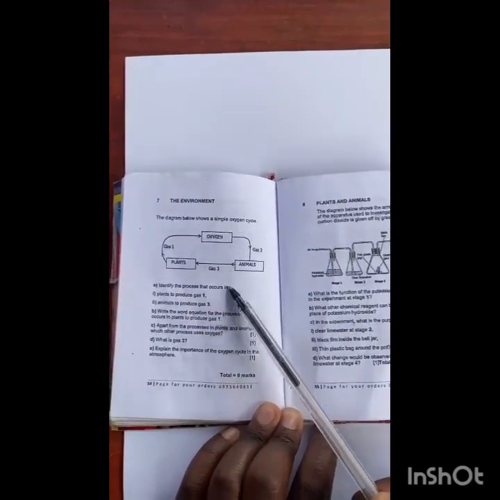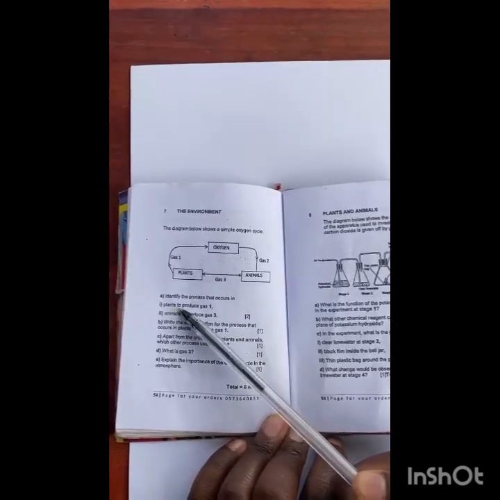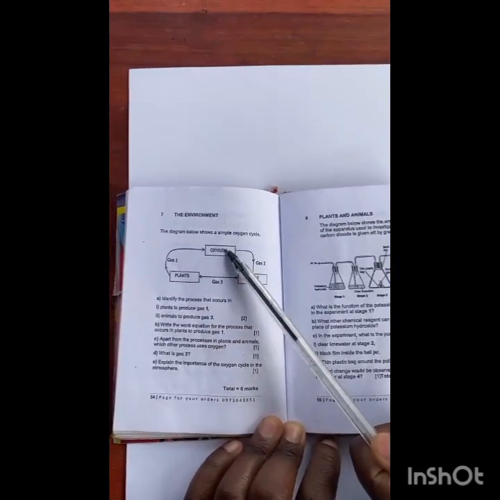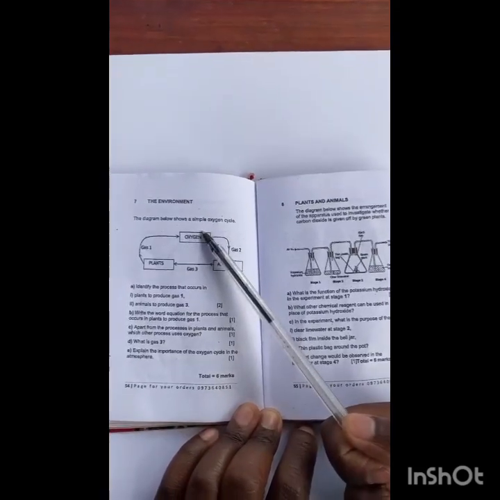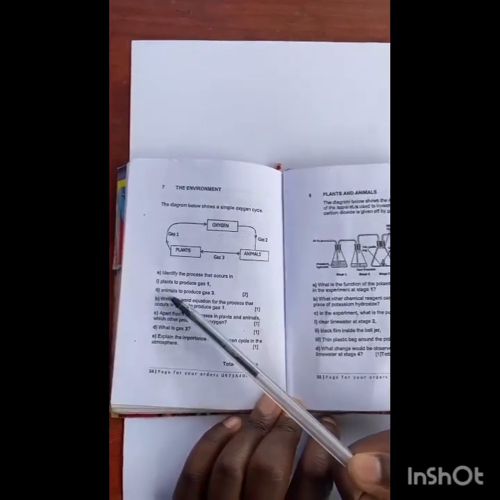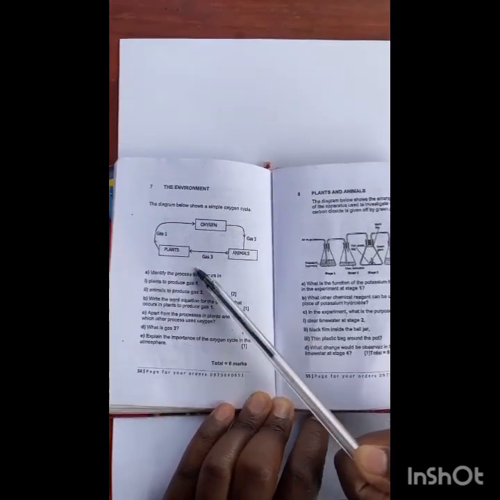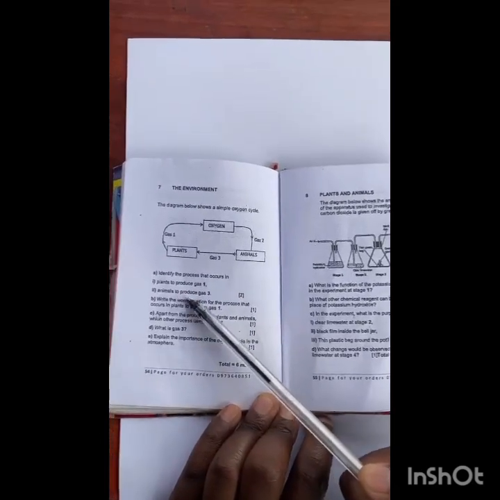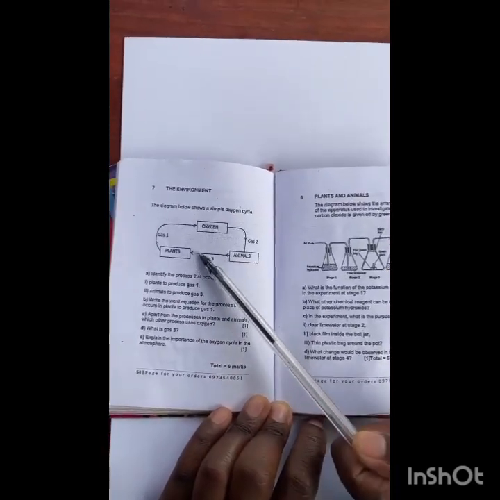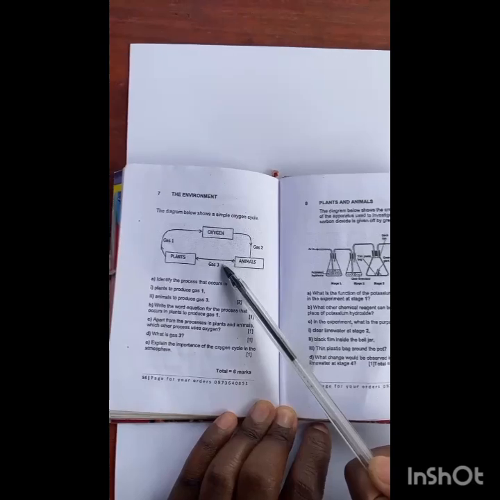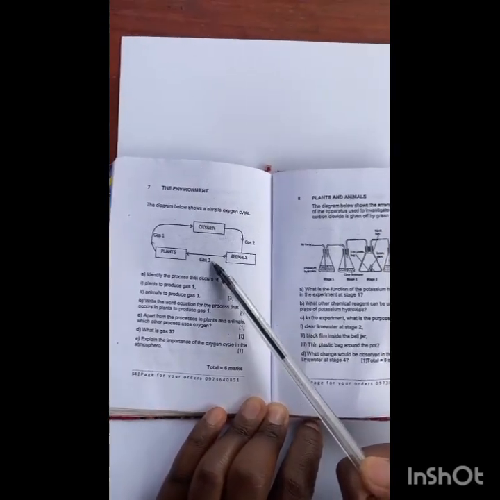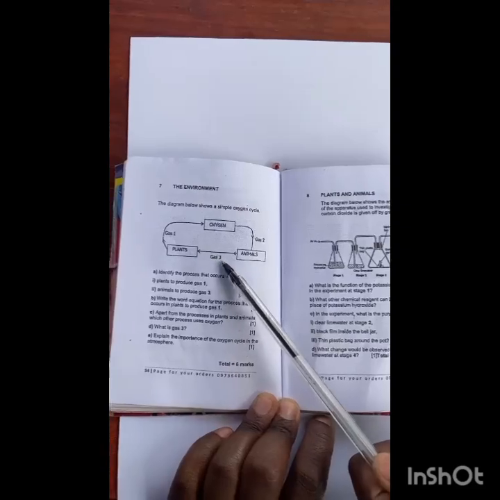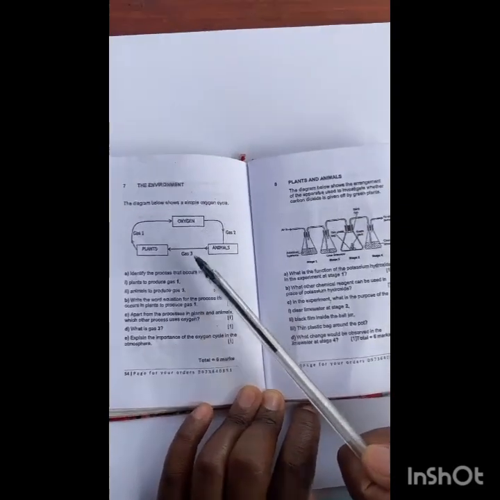Identify the process that occurs in plants to produce gas 1. What is gas 1? Gas 1 is oxygen. So what process in plants produces oxygen? That is photosynthesis. What process occurs in animals to produce gas 3? That is tissue respiration. Gas 3 is carbon dioxide. If you follow the cycles, you'll be able to identify this.